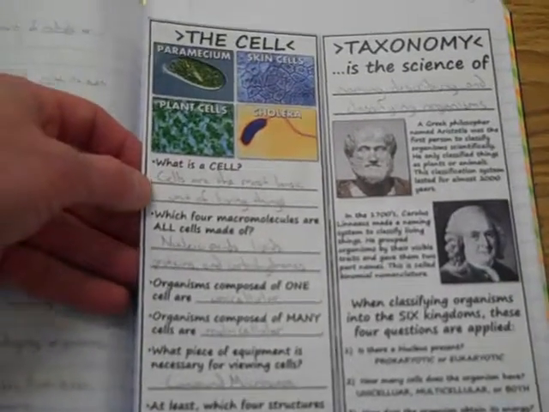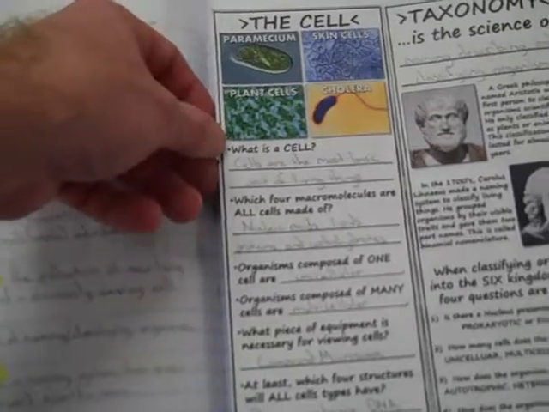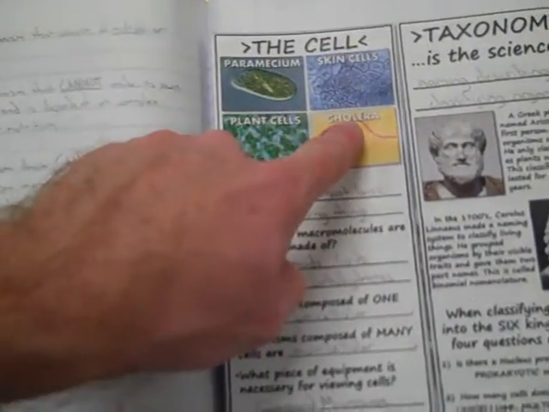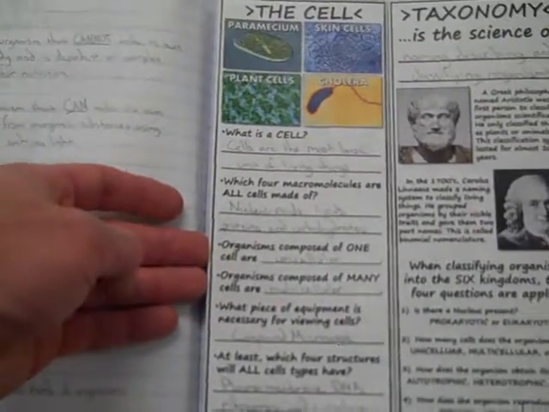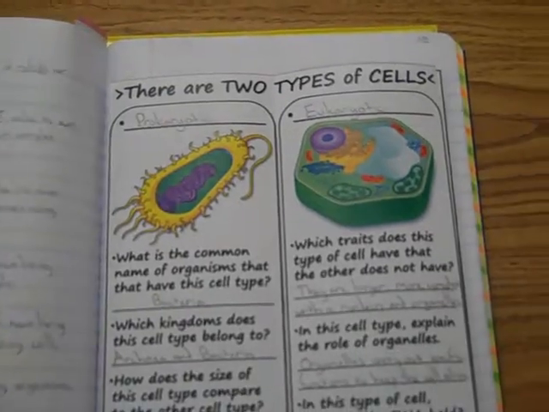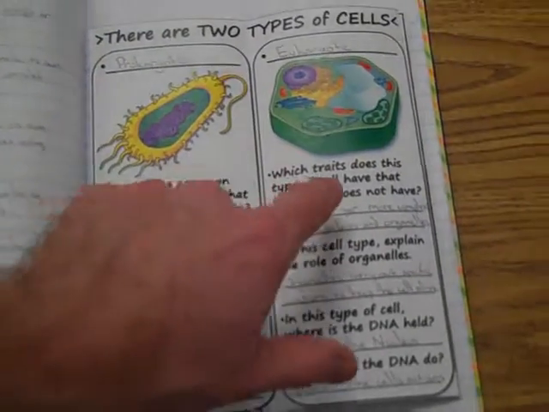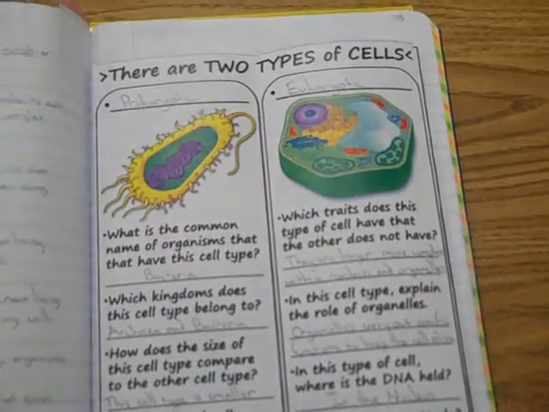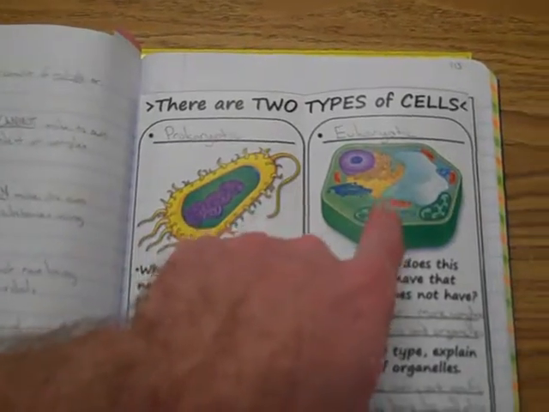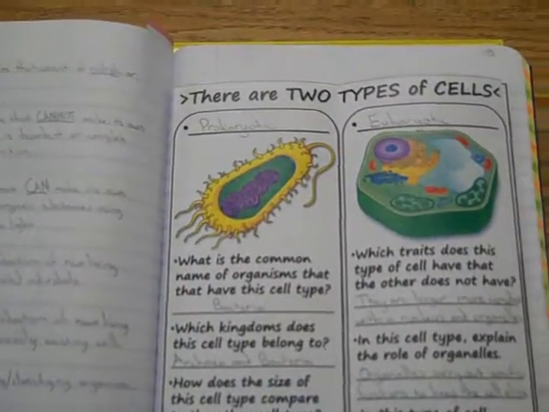Now on the left, you've got just some general information about the cell. They have to answer some questions that they usually have to know about the cell in general. At the top, there's some examples of cells that they can refer to. Once this opens up to the right, there are the 2 types of cells, prokaryote and eukaryote. The questions down below are actually specific to those types of cells, and the illustrations are really good because they can see really clear what makes each cell unique.